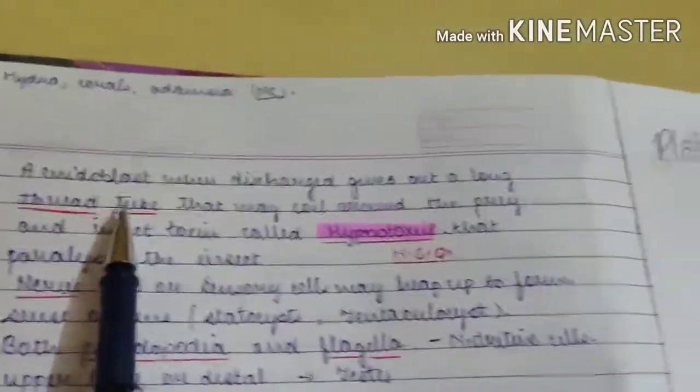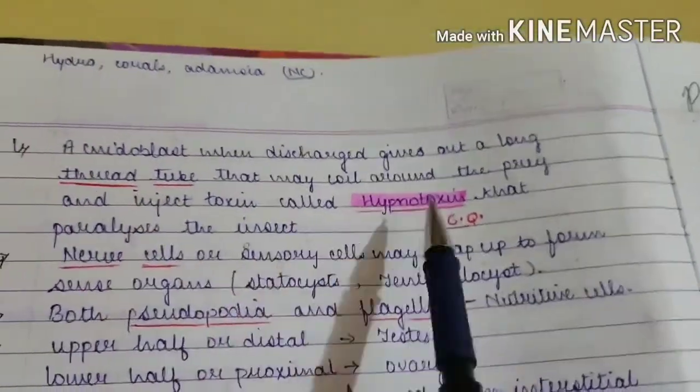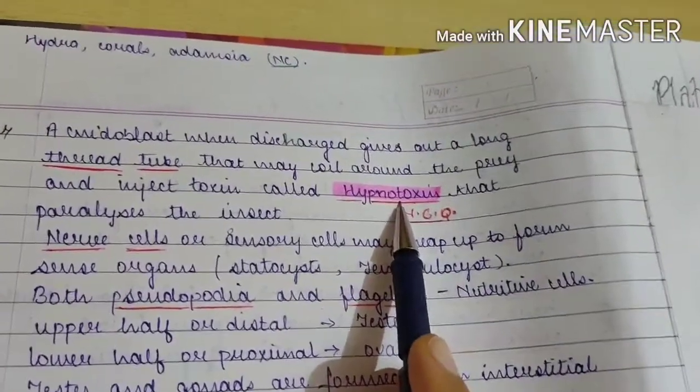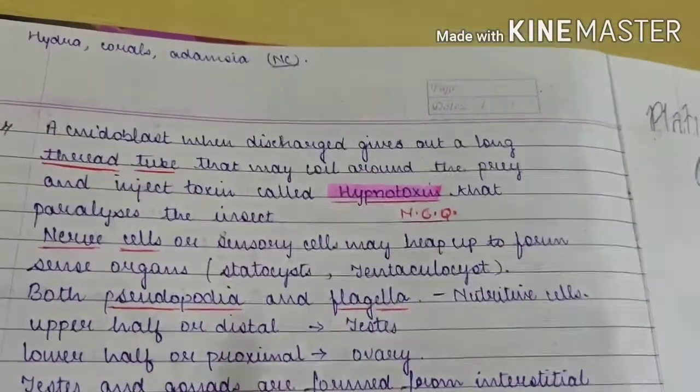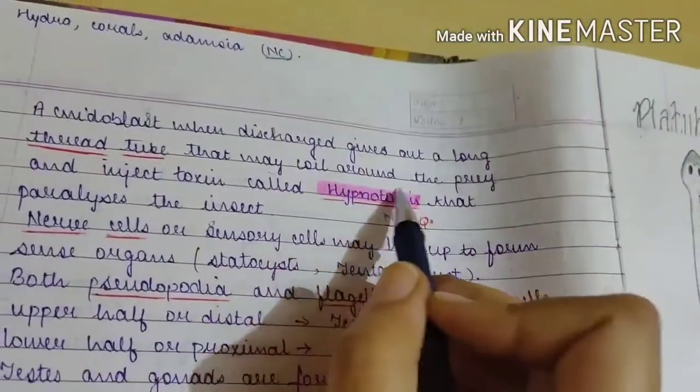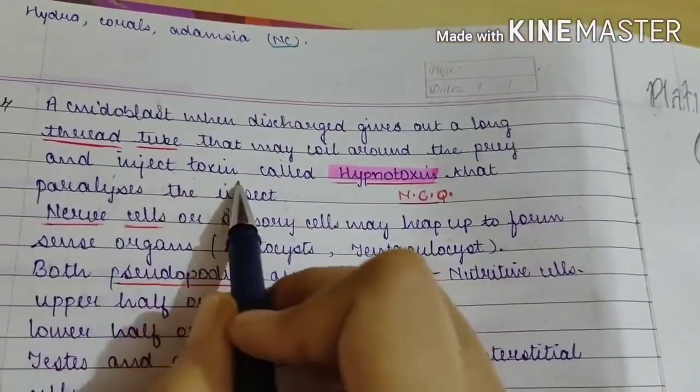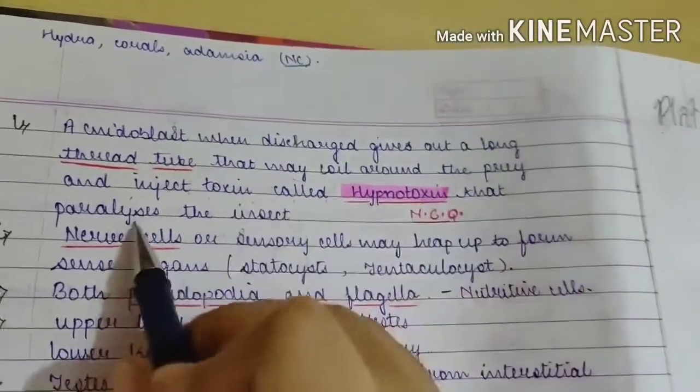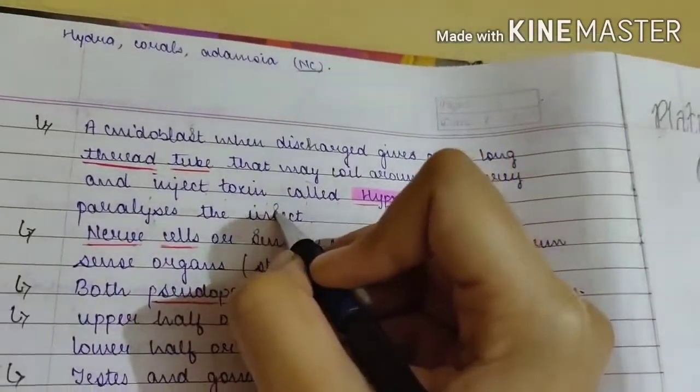Next, the next point is about the hypnotoxin. Hypnotoxin is a type of toxin which is released when a cnidoblast discharges a long tube that may coil around the prey and inject toxin called the hypnotoxin that paralyzes the insect.